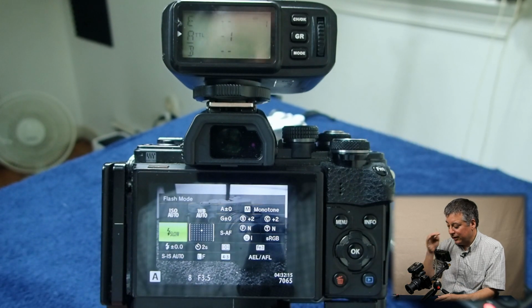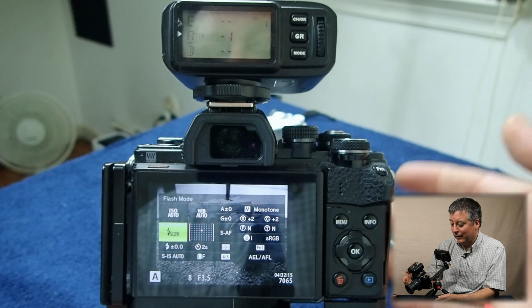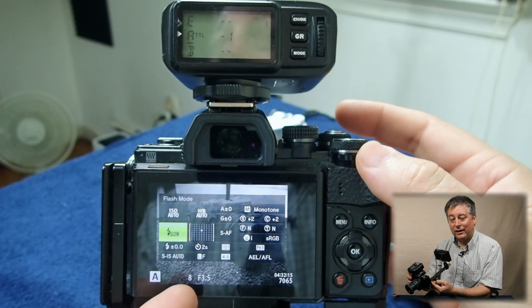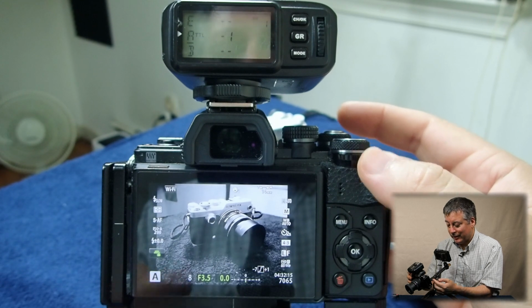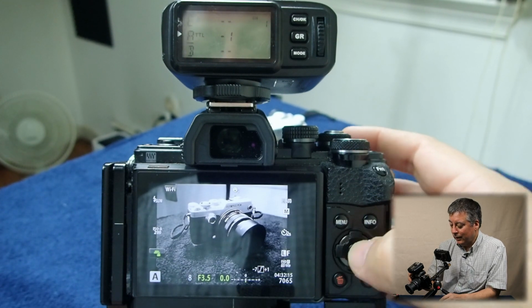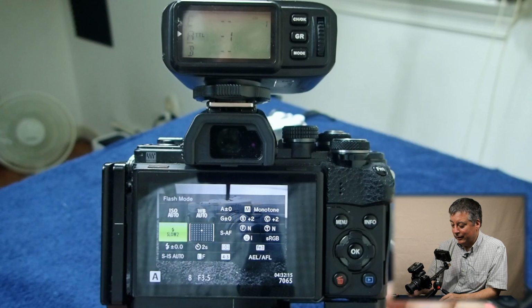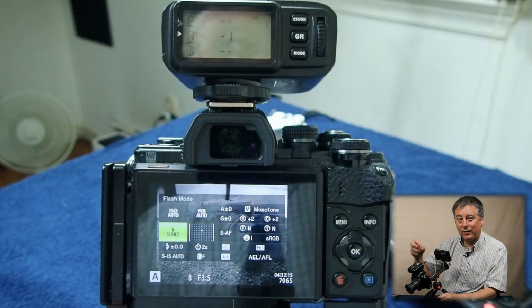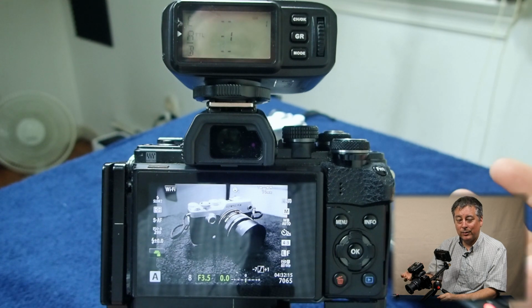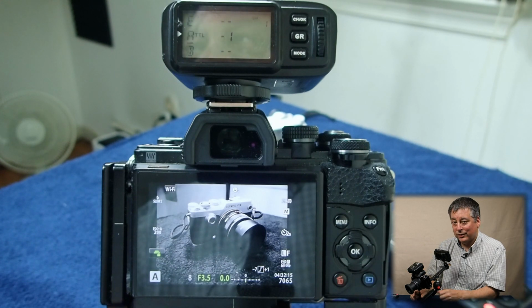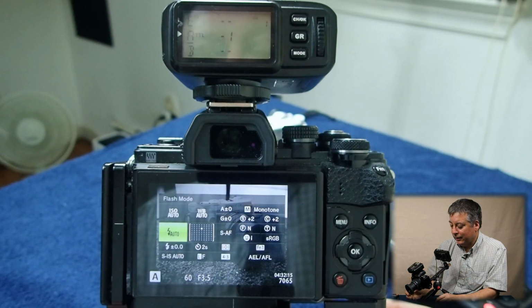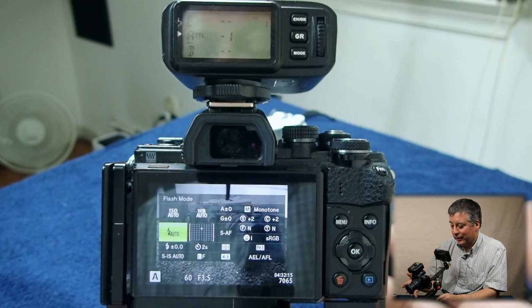Then we have slow sync without red eye, and that just allows you to shoot a lower shutter speed. So you'll see that the shutter speed dropped down to 8 seconds, or 1/8 of a second. That works fine. And then you have second curtain slow sync, and that works fine. That just fires the flash at the end of the exposure before the curtain closes, whereas slow sync just fires the flash at the beginning of the exposure. The last thing here, it just goes back to auto again.